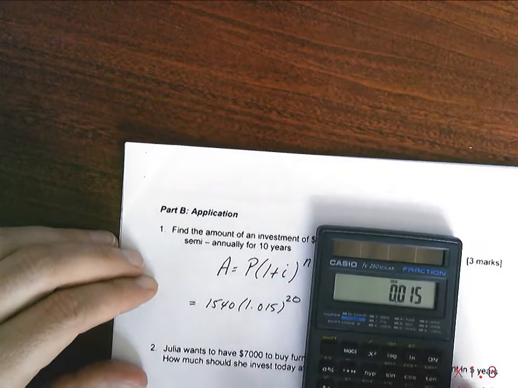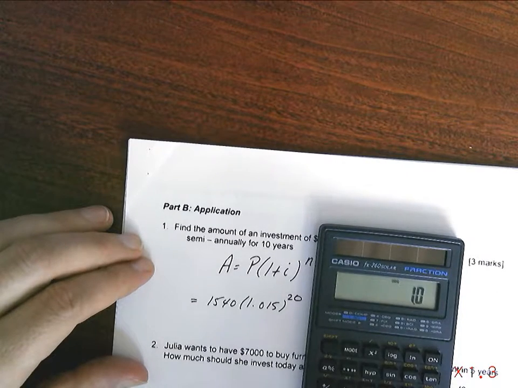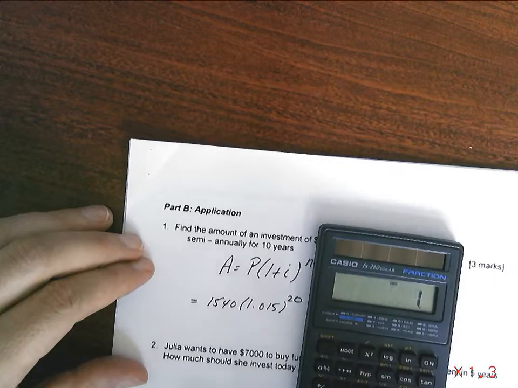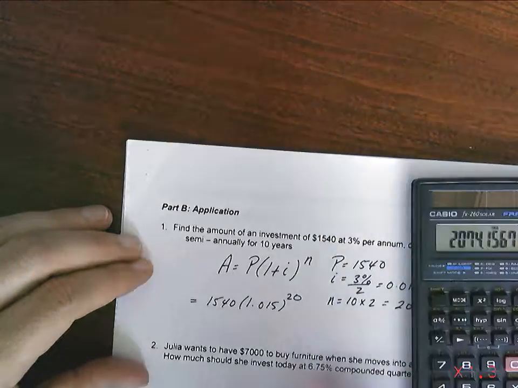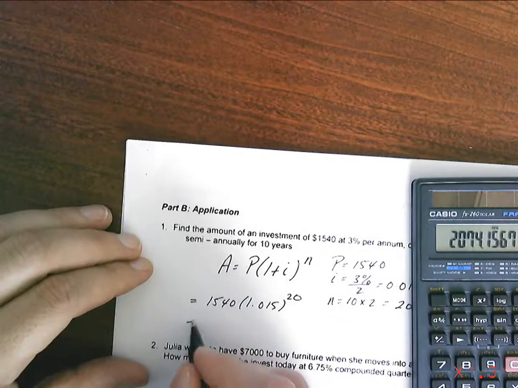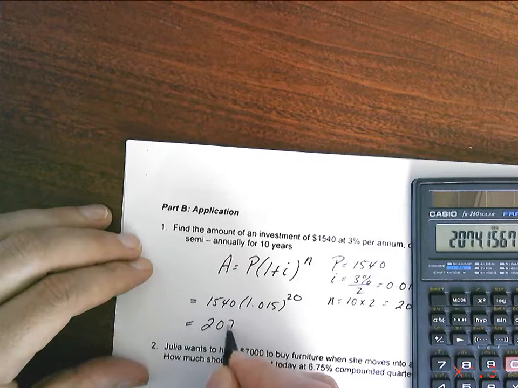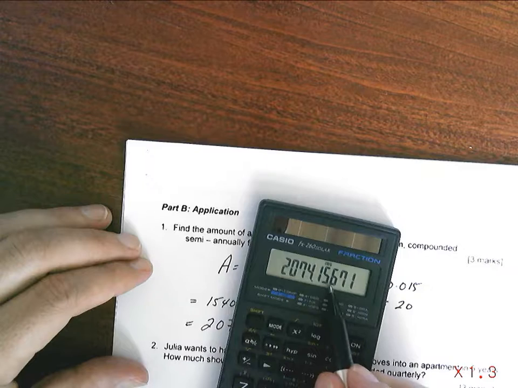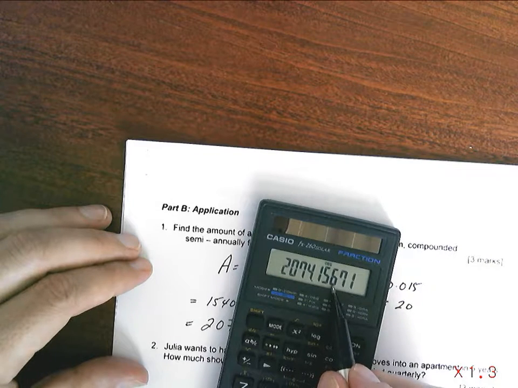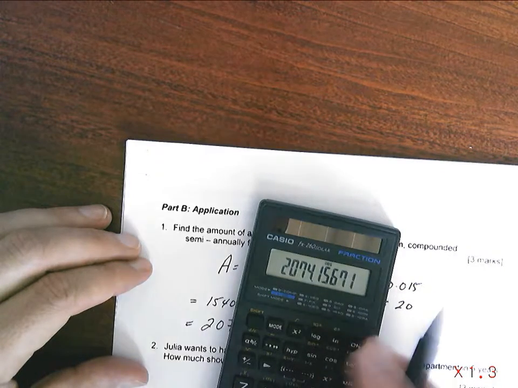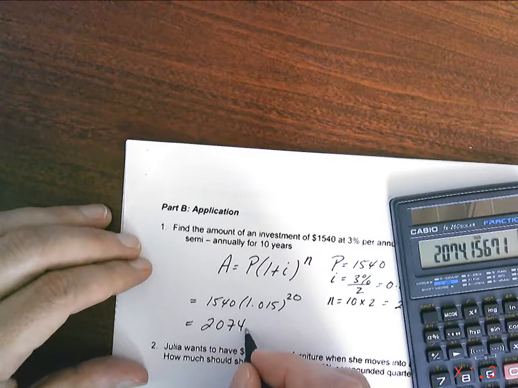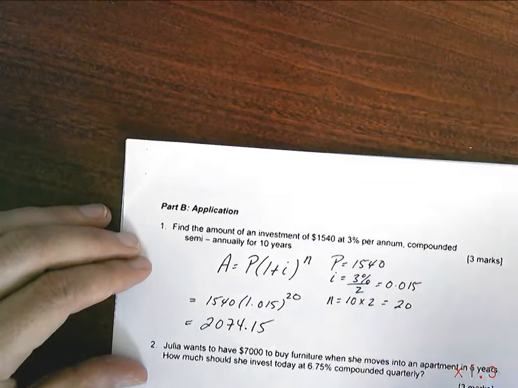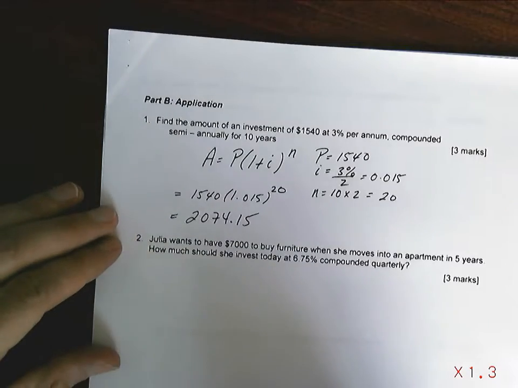Know how to use your calculator. And it gives us an answer of $2,074.15. Now that little bit is a little bit that I'm owed, but the bank can't give that to me. So unfortunately, they'll say, too bad, so sad, we're going to keep that. So that's 3 marks for that one.